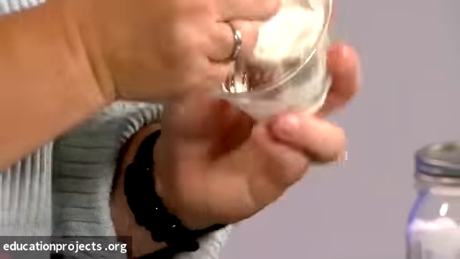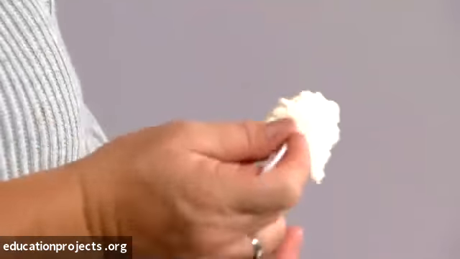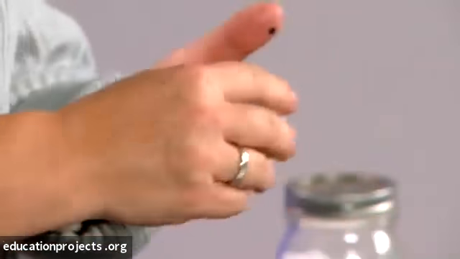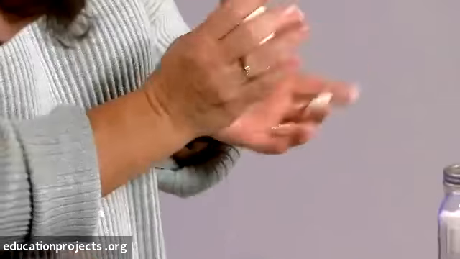Looks like icing, but I'm not going to taste it. I bet it doesn't taste like icing. Although it would be a great April Fool's joke for someone.